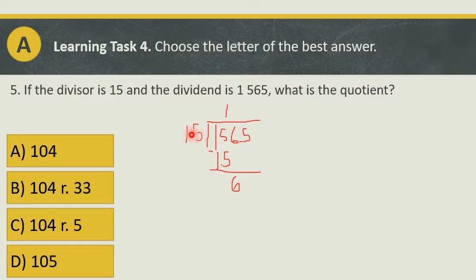Hindi pa rin siya pwedeng i-divide dito. So, paano gagawin natin? So, lagyan muna natin siya ng 0 para ma-bring down naman natin yung sunod. Para lumaki siya. 0 times 15 is 0. So, 6 minus 0 is 6. Bring down 5. Ayan, pwede na tayo mag-divide. So, ilan pong 15 meron sa 65? So, yun po ay 4. So, meron pong 4. And 4 times 15 is 60. 65 minus 60 is 5.